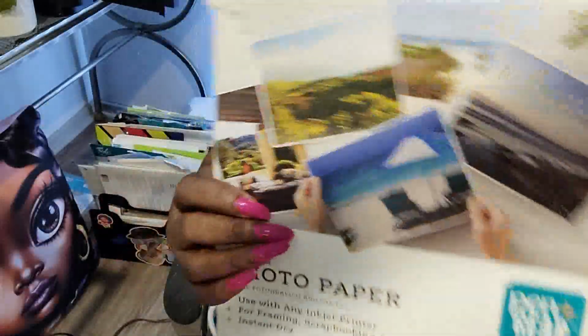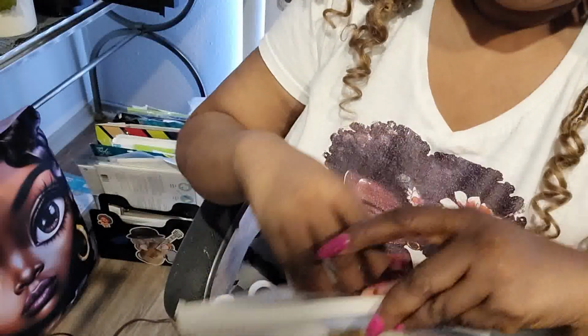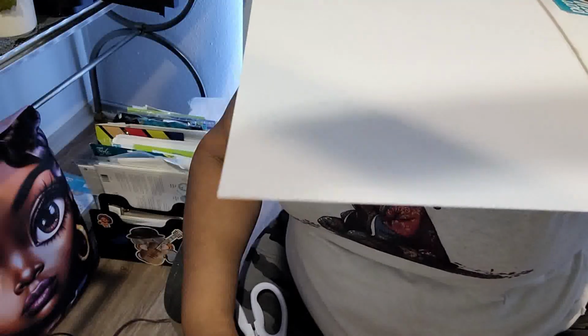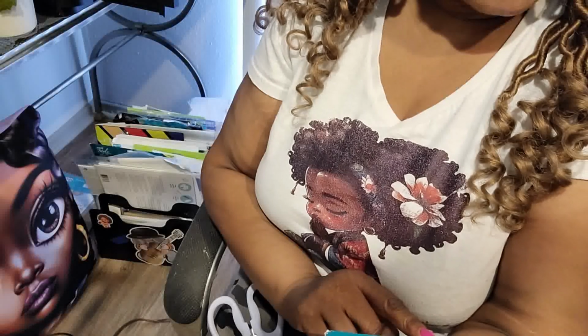Let me tell you who this paper is by. This is Pen and Gear that I'm using. It's photo paper, but it is thick, so it's not like just normal paper. I'll show you guys here. You can see that it's not flimsy like paper. It's cardstock, even though it says paper.